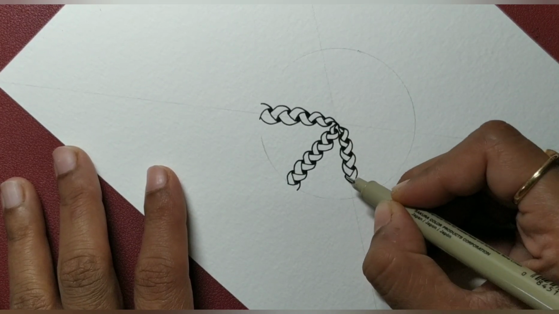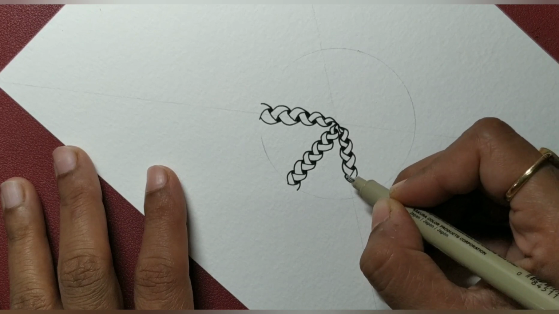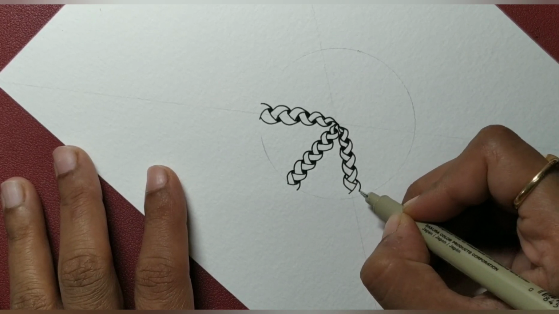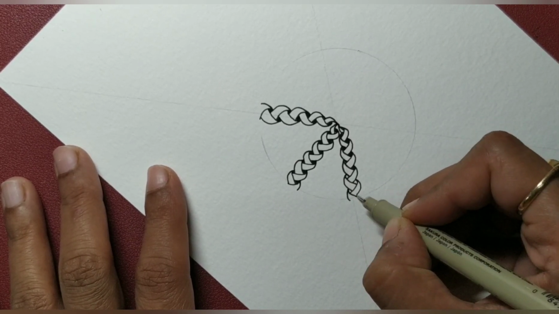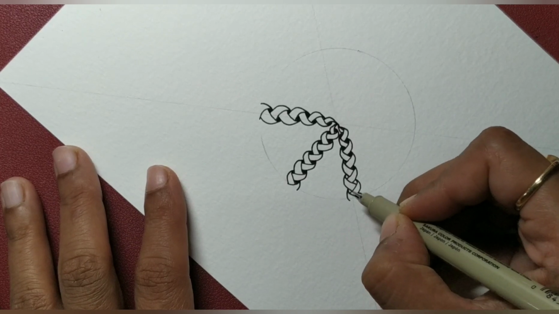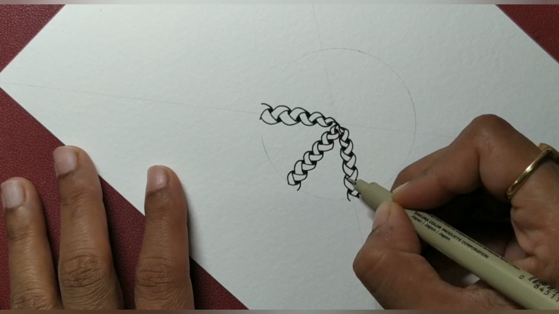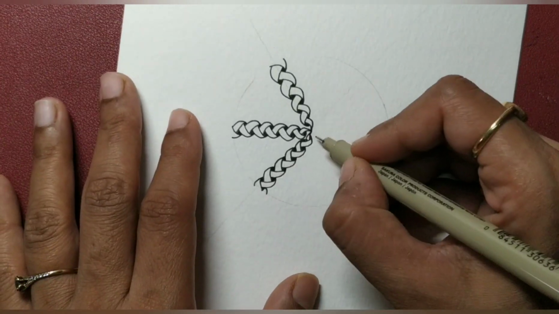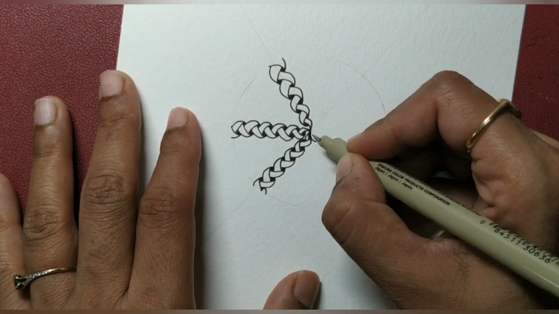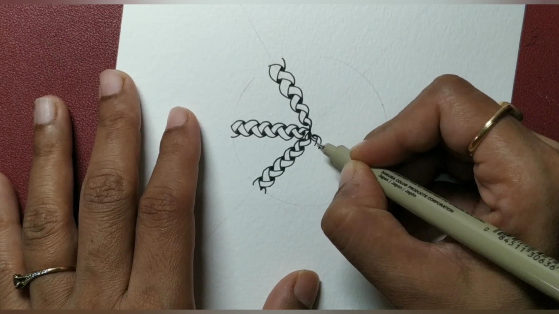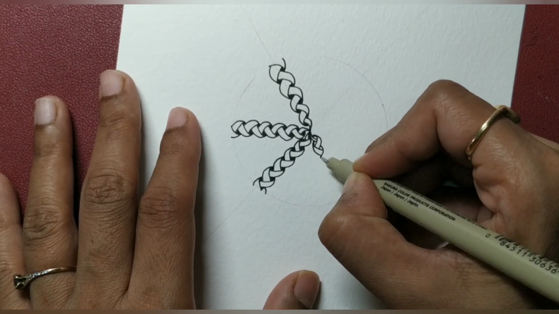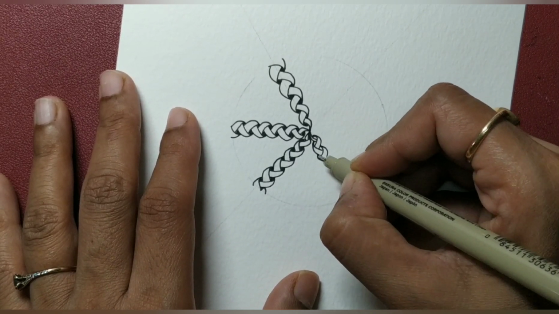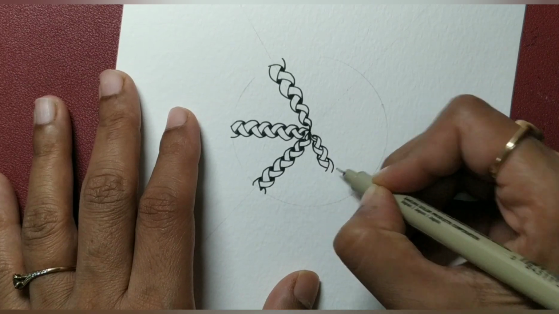This line is almost perpendicular to these two. Then go back and fill in the small little intersections. Again I'm going to start, one, two, one, two. Take your time.